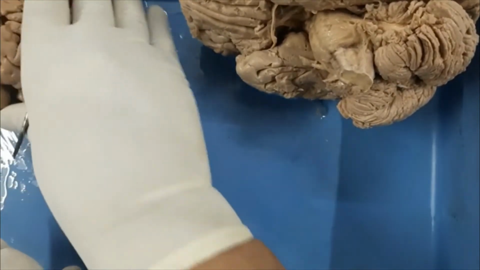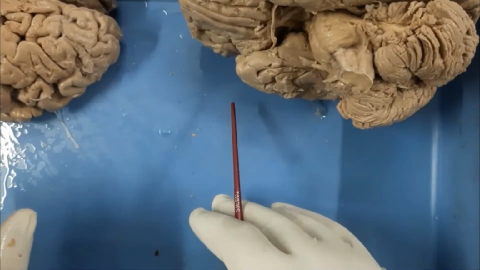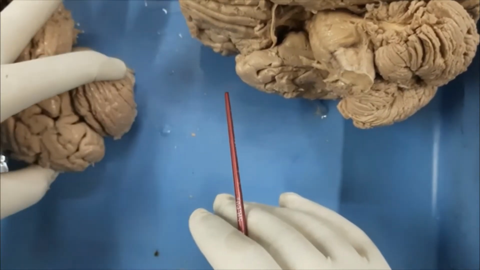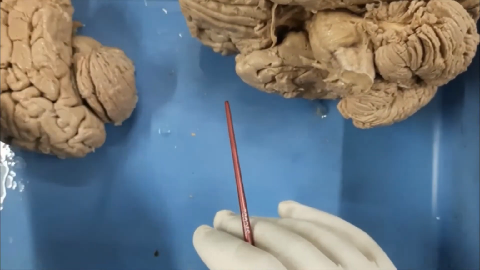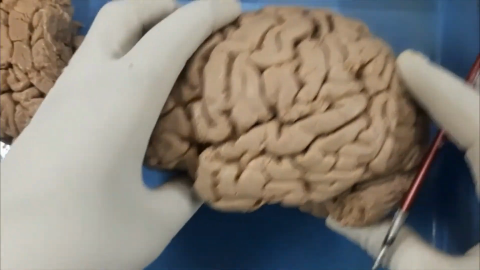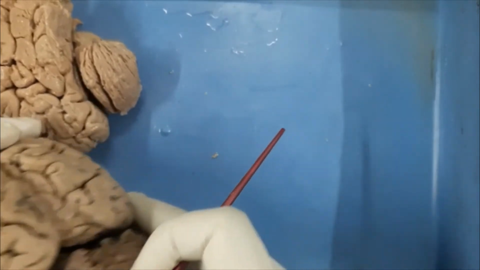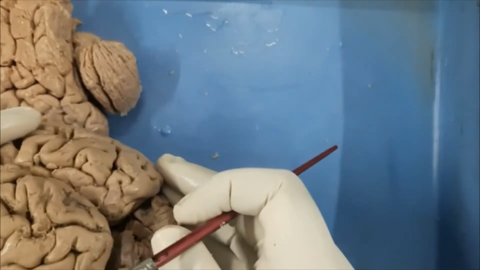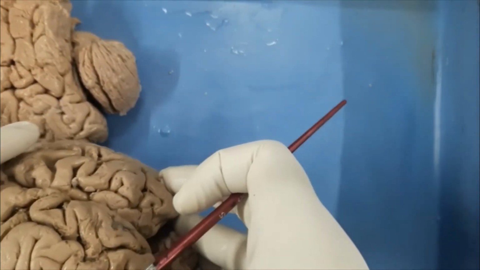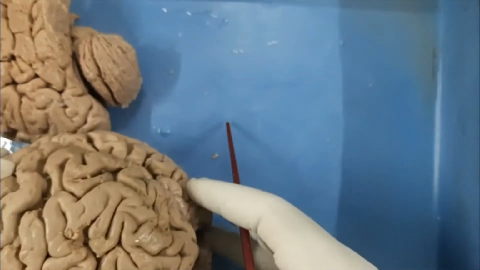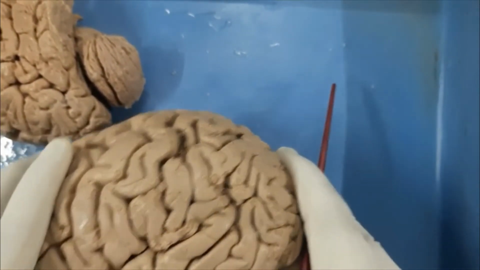So only the calcarine sulcus is important here, onto the supralateral surface of the occipital lobe. There should be a crescentric sulcus here, which is called the lunate sulcus. I think it is here. Yes, let us see. It is lunate shaped, crescentric shape. This is called the lunate sulcus. Not very important.